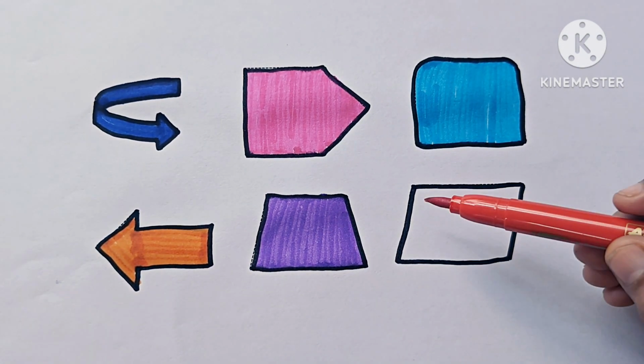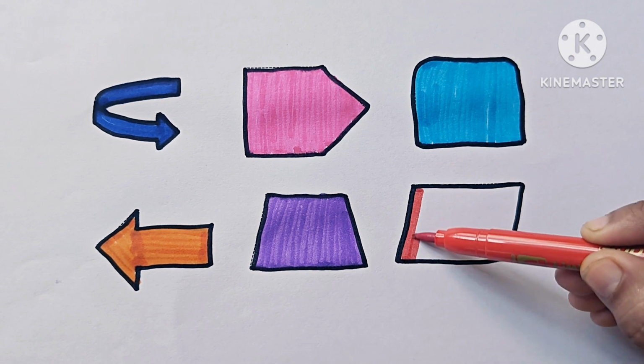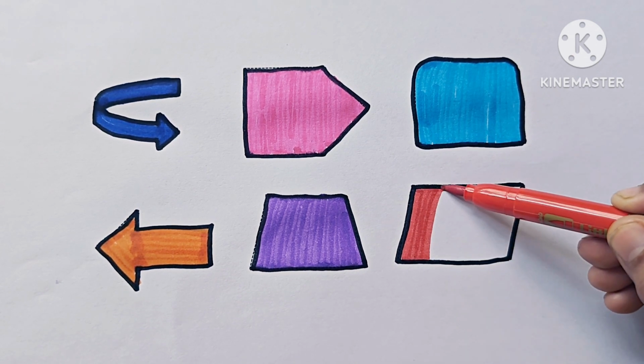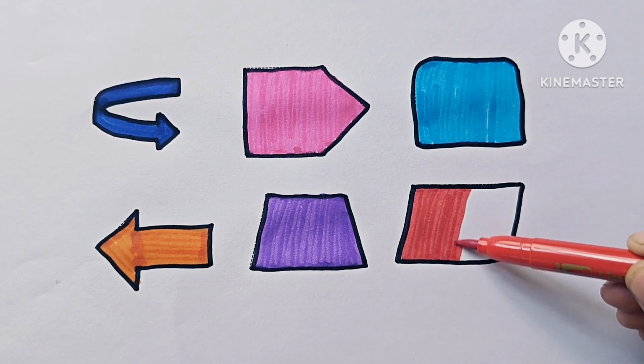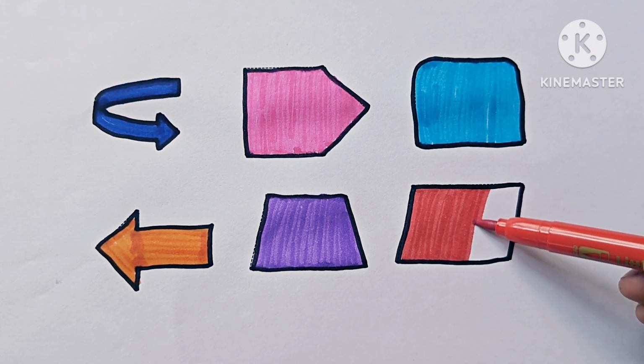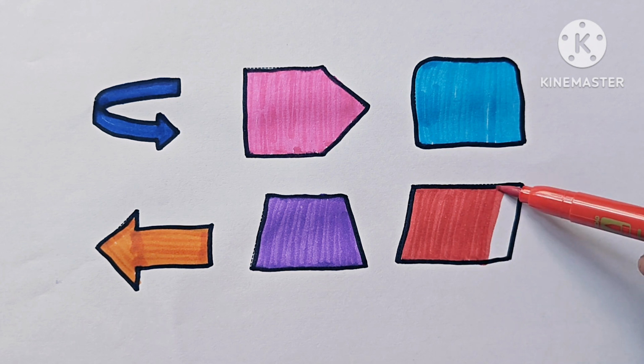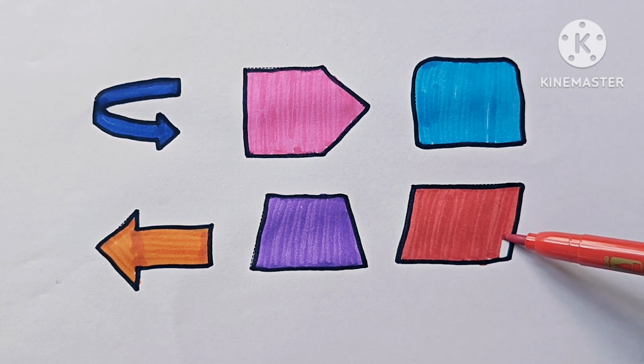This is red color. And this shape is parallelogram. It has 4 sides, 4 vertices and 4 angles. Its opposite sides are parallel. This is a parallelogram.